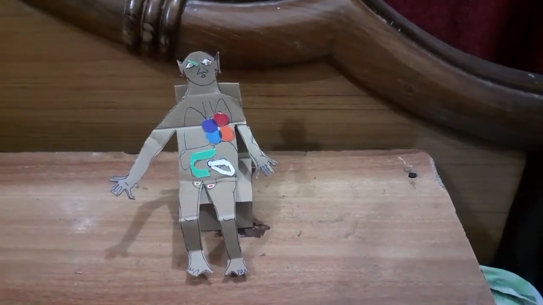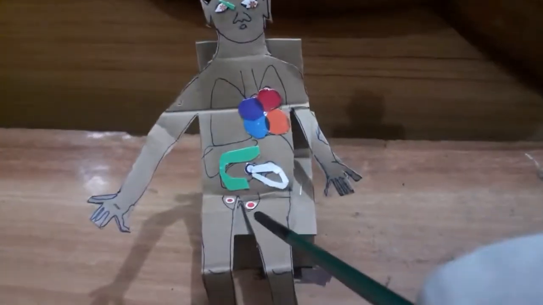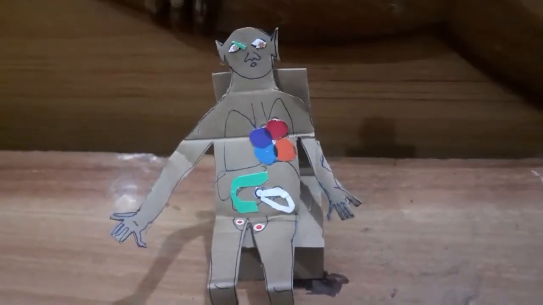It is more dangerous, and in it there is gonadoblastoma. Just look at this gonad, there will be a tumor over there.